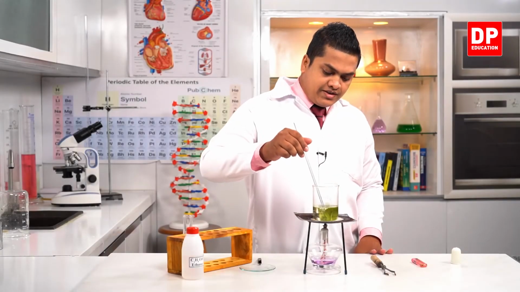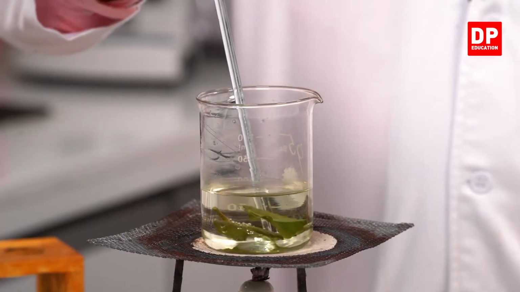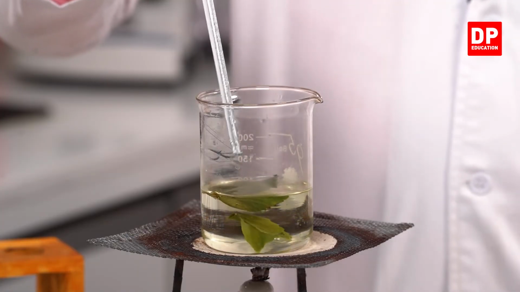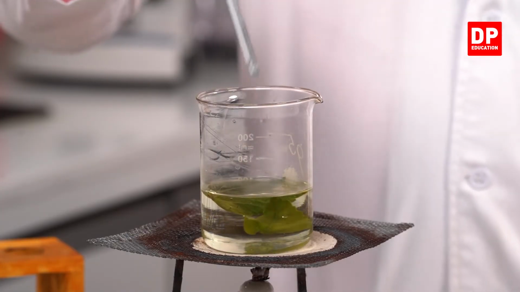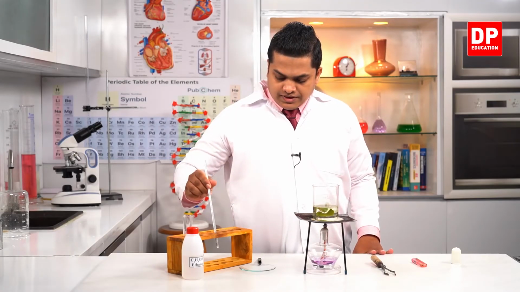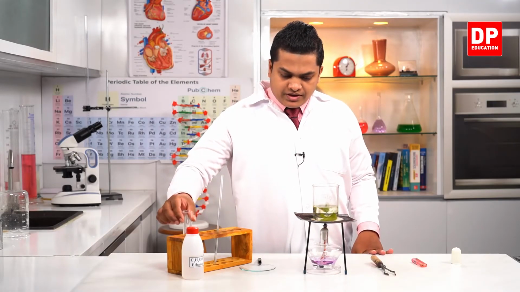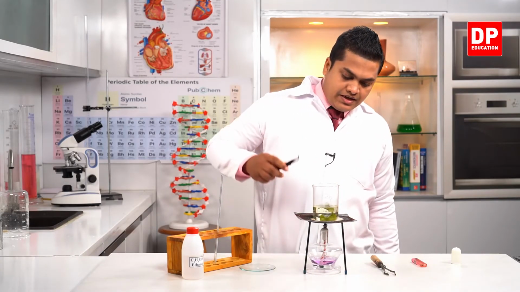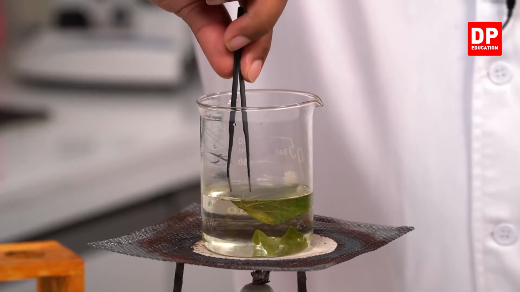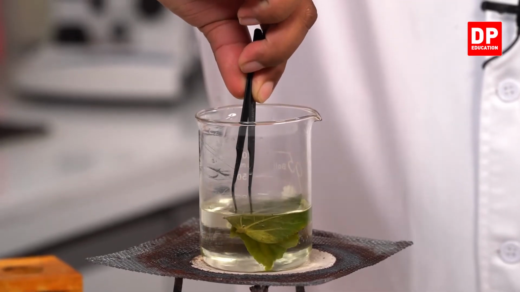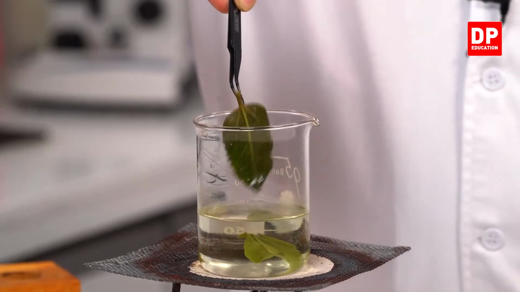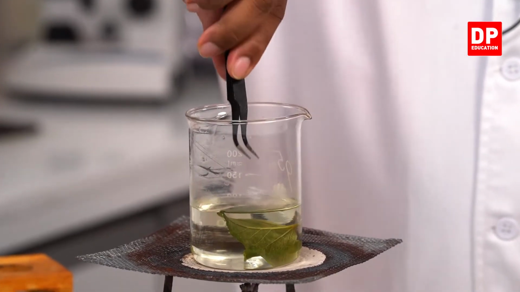Now as you can see here, the two leaves are well boiled. So now I'm going to take them off and place them within this boiling tube. You can see that the color of the leaf has changed right now, right? The color has somewhat changed.